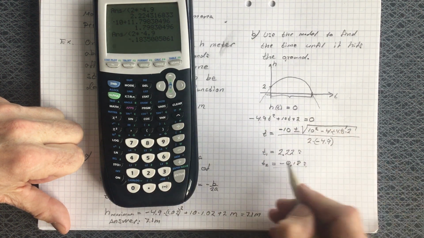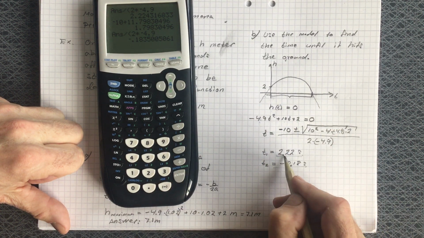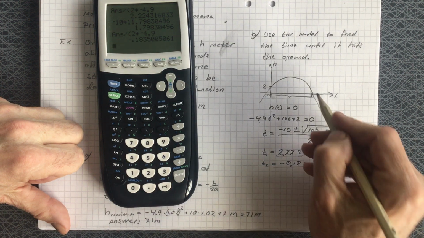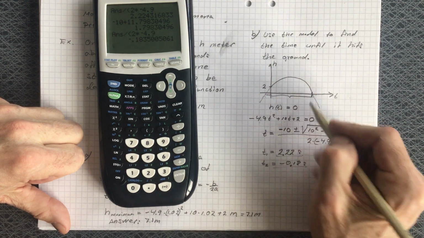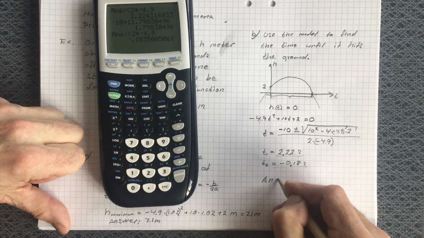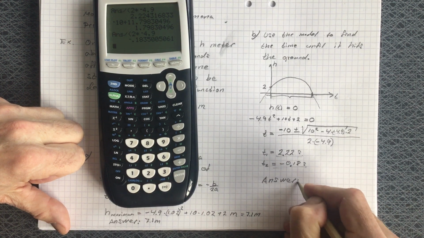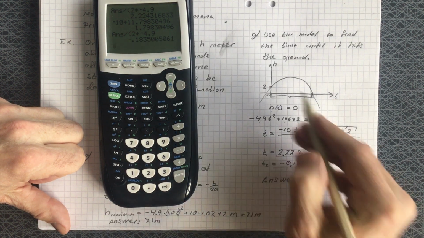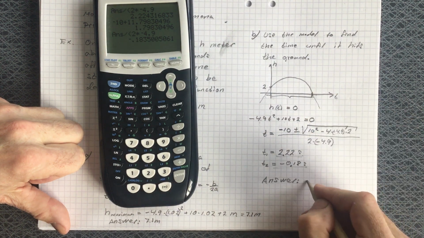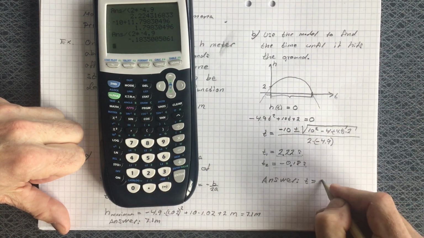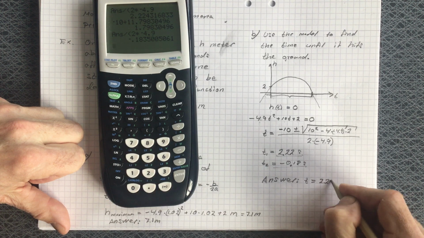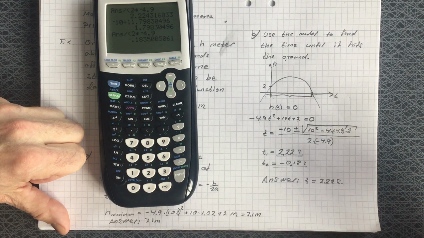But this time has to be this value. It takes 2.22 seconds until it reaches the ground again. So, answer. The time until it hits the ground, let's call it t, is equal to 2.22 seconds.